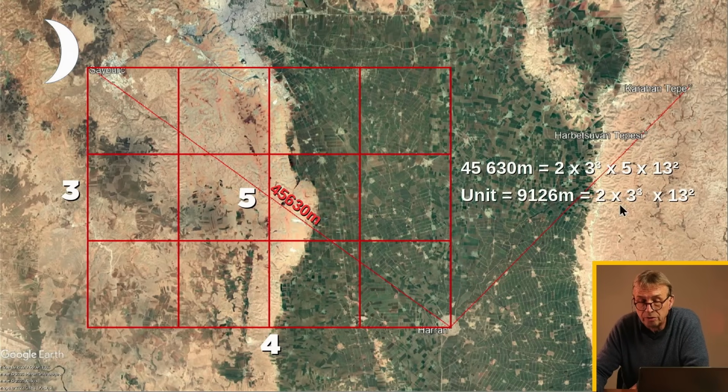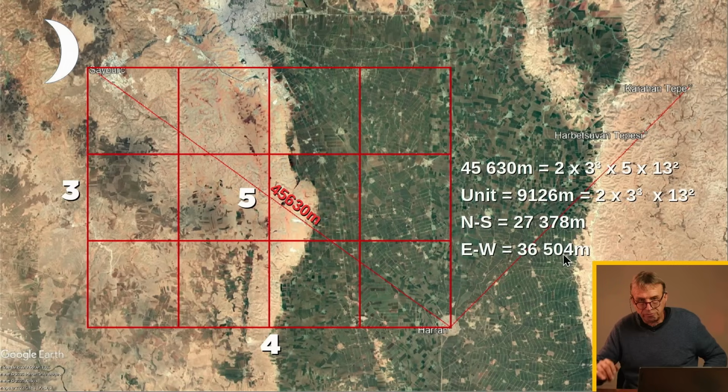So the unit will be 2 times 3 cubed times 13 squared, or 9,126 meters. So each square here has a side of 9,126 meters. Now, this will give us 3 units north-south, 27,378 meters, and 4 units east-west, 36,504 meters.